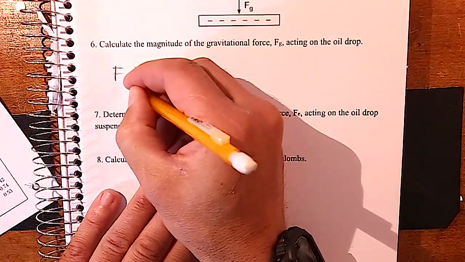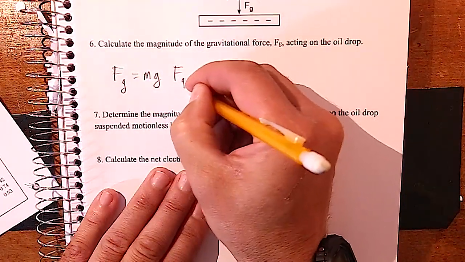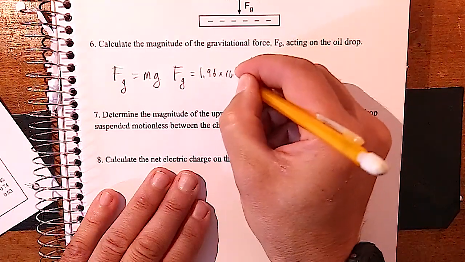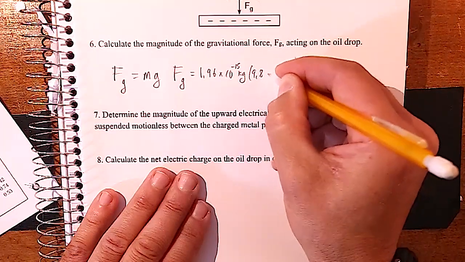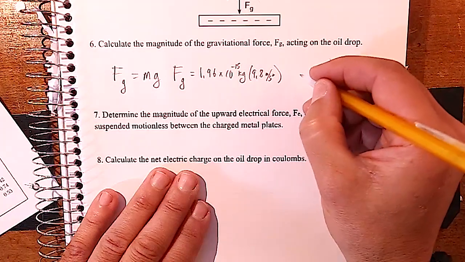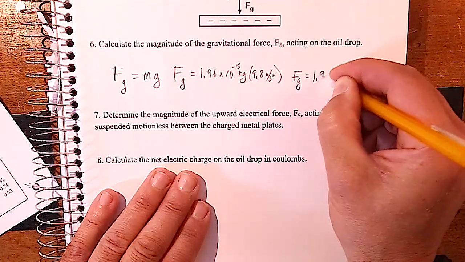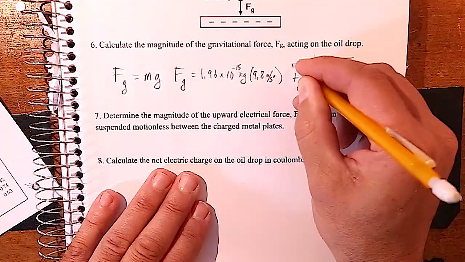That's just mg. So we have Fg equals mg. So that's going to be the mass, which is 1.96 times 10 to the minus 15th kilograms, just multiplied by 9.8 meters per second squared. So what's the result of that? That's going to be the weight of the drop, which is 1.9 times 10 to the minus 14th newtons.